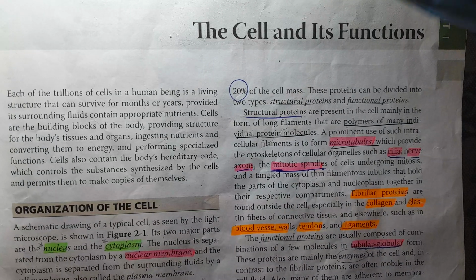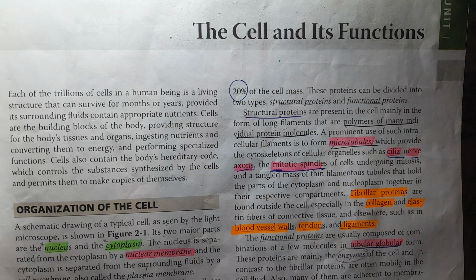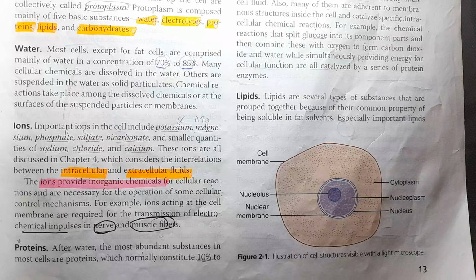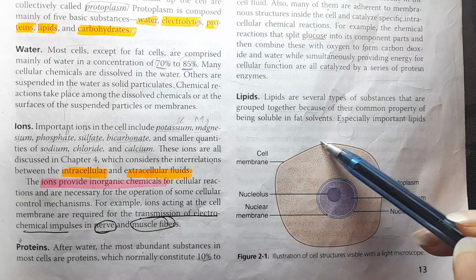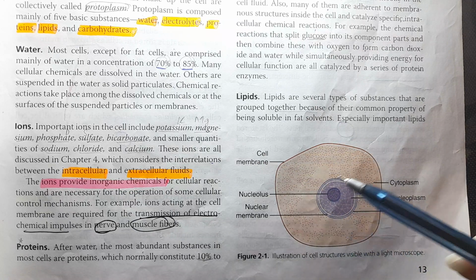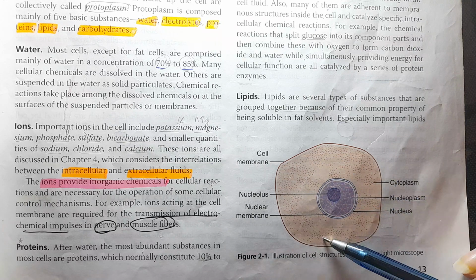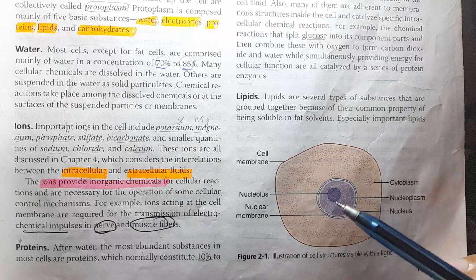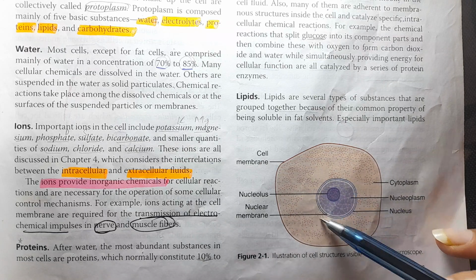Bismillahirrahmanirrahim. Now we are going to start chapter number 2, which is the cell and its functions. To describe this chapter, firstly I would like to discuss this diagram. In this diagram, we can see the cell membrane, which is actually the outer living boundary of the cell. The animal cell lacks a cell wall, so everything inside the cell membrane is the protoplasm, which is further divided into the cytoplasm and the nucleoplasm, and the nucleoplasm is then guarded by a nuclear membrane.